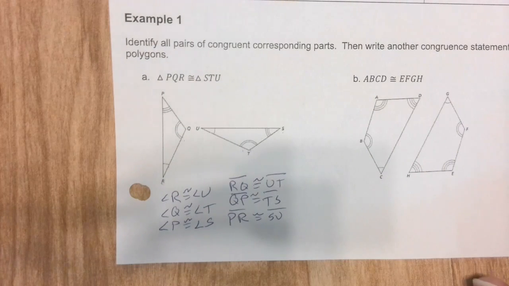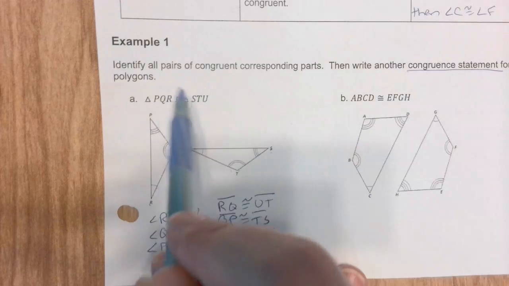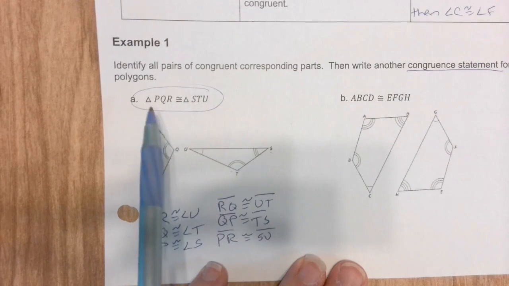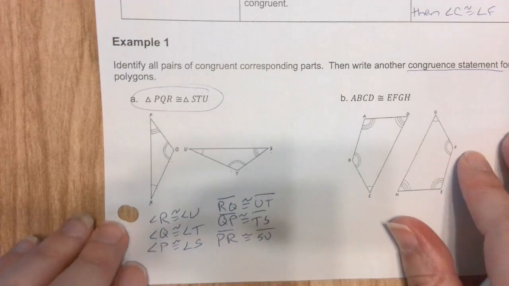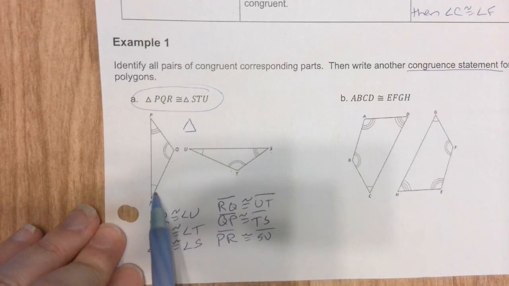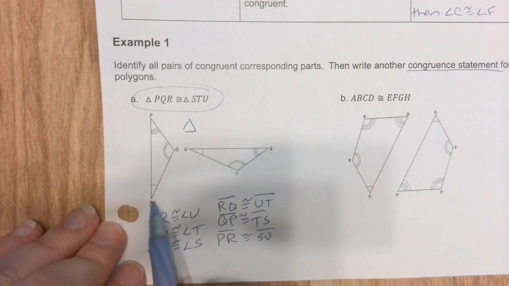Now when it wants another congruent statement, the congruent statement is this sort of thing right here. They want us to make another one of those. So what we do, instead of saying PQR, we need to make a new name. So I'm going to go RQP.